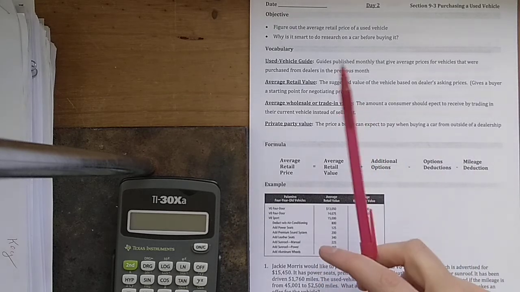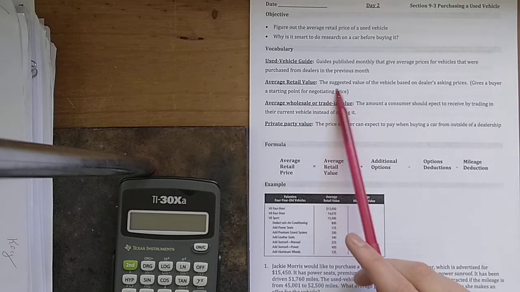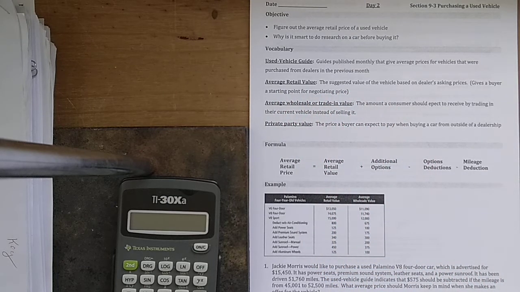So, in the used vehicle guide is the average retail value, the suggested value of the vehicle based on the dealer's asking prices. This gives a buyer a starting point for negotiating the price. Okay, so this is what they're on average selling for. It gives an idea of what you can expect to pay. The average wholesale or trade-in value is the amount that, if the deal was reversed, you would expect to receive by trading a current vehicle in to a dealer.